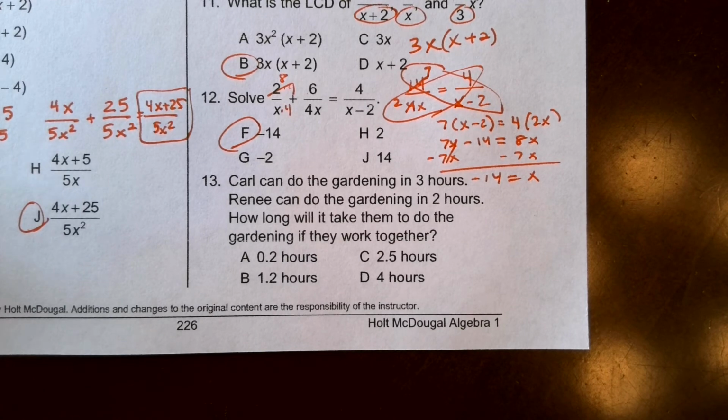All right, and lastly, Carl can do some gardening. These are those whole job things we're talking about in the last section. Carl can do the gardening. So the gardening is considered a job in 3 hours. So Renee can do the gardening in 2 hours. So how long will it take them to do the gardening if they work together?